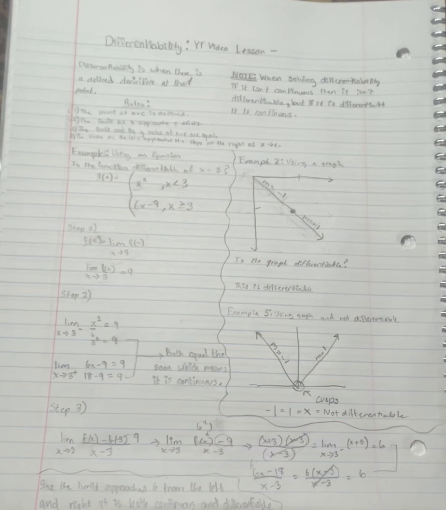Some of the rules that you need to use when solving equations or analyzing a graph are: 1, the point at x equals c is defined. 2, the limit as x approaches c exists. 3, the limit and the y value at x equals c are equal. 4, the slope on the left approaches the slope on the right as x approaches c.